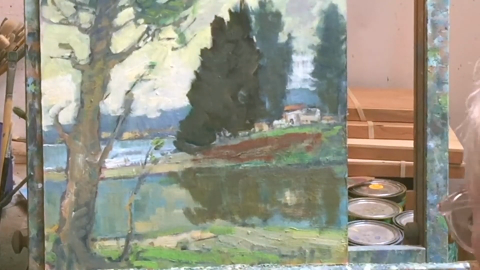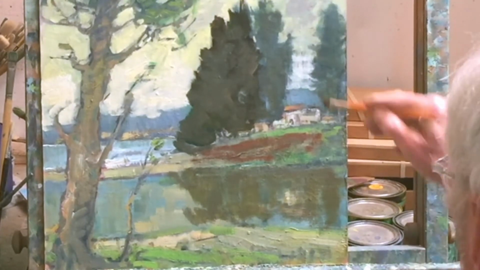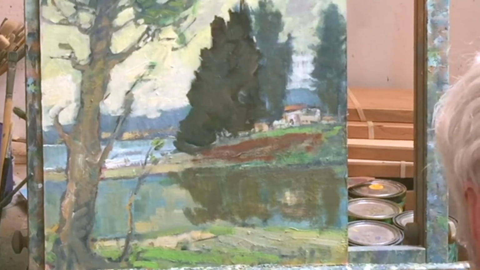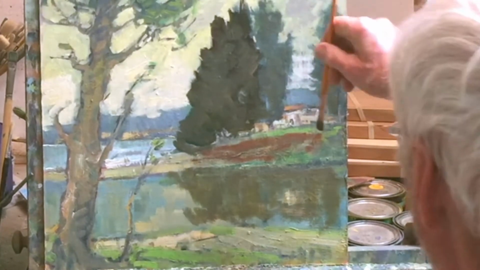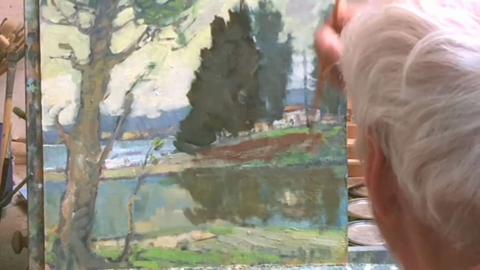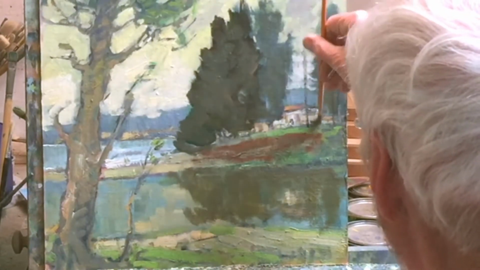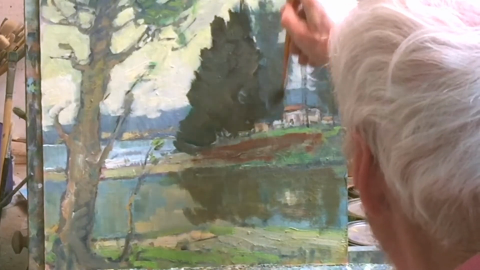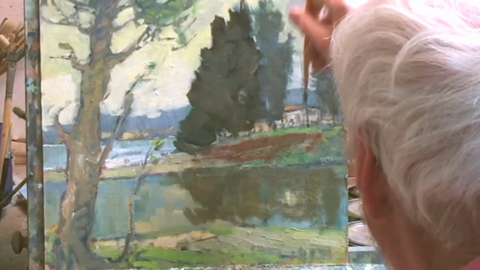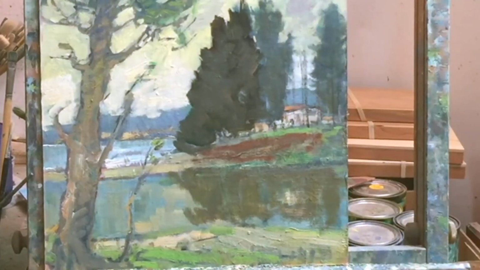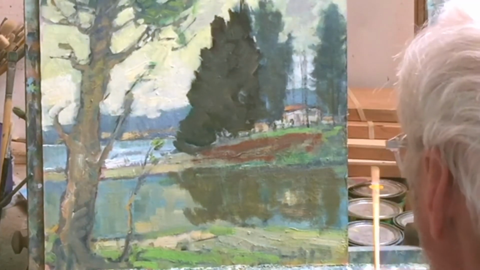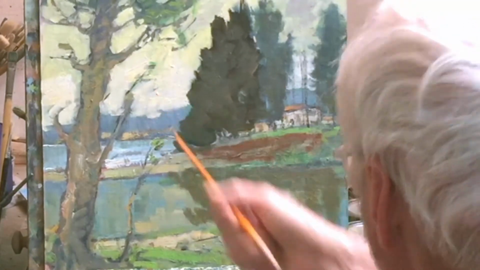Okay. I also said I was going to add some more trees here or something that'll block that house. Like here, here. Okay. Some foliage. Have you noticed me jumping around from this to that?